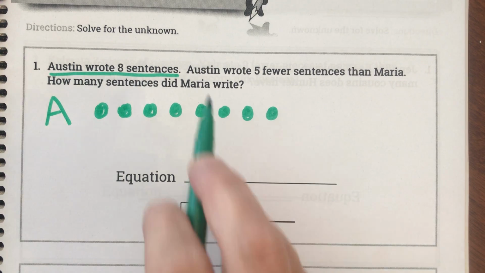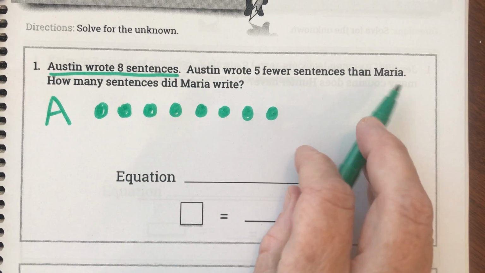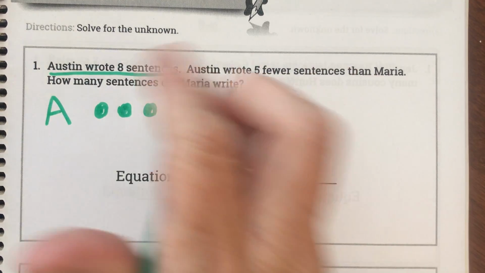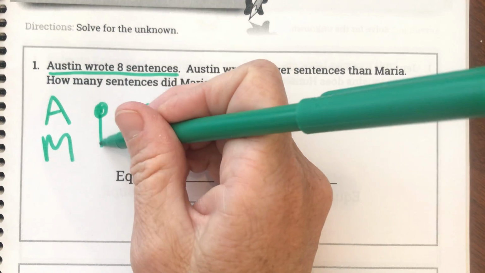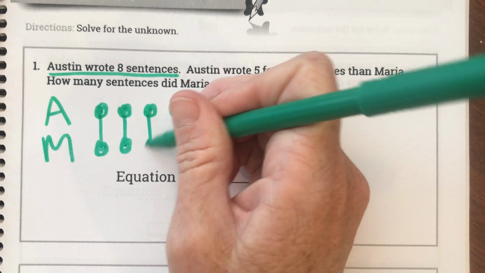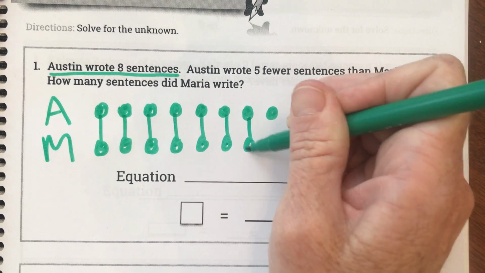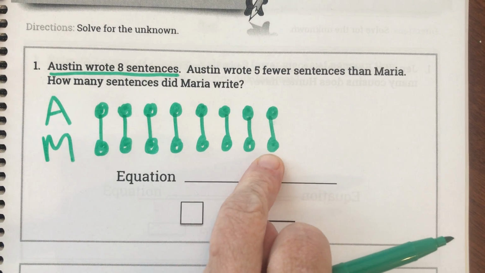Okay, what's it say next? Austin wrote 5 fewer sentences than Maria. So we're going to compare Austin to Maria. So let's put an M for Maria, and let's first make them match. Let's give them the same amount. So we're going to give Maria 1 for every one that Austin has. So Austin has 8 and Maria has 8 now.